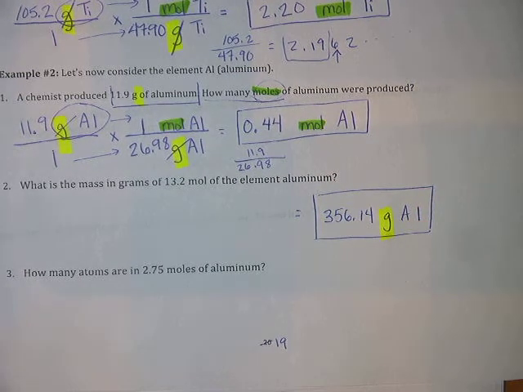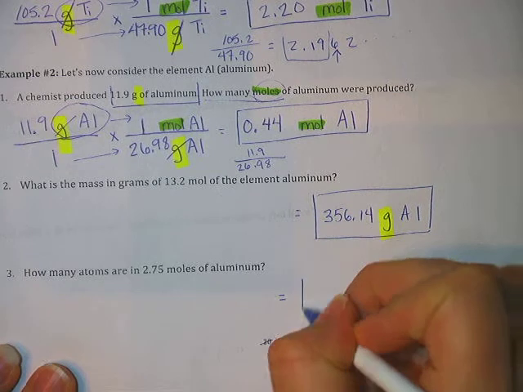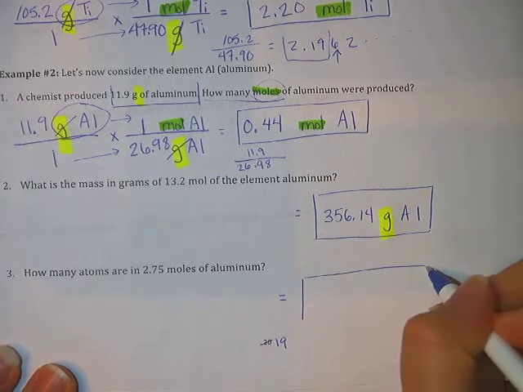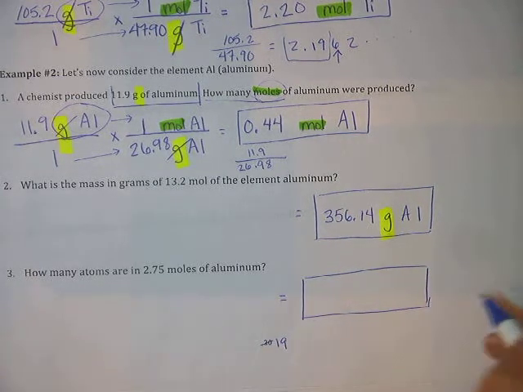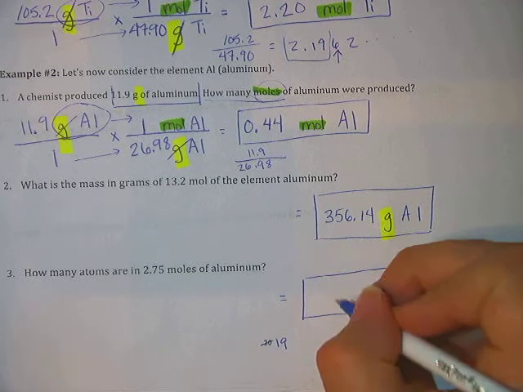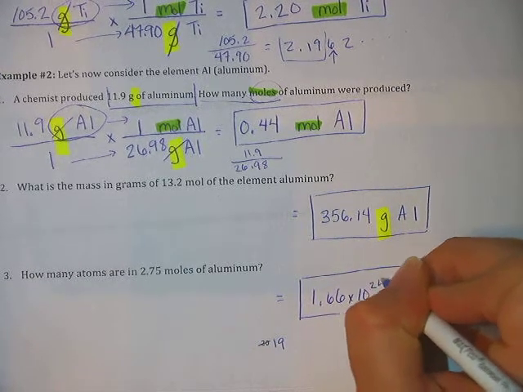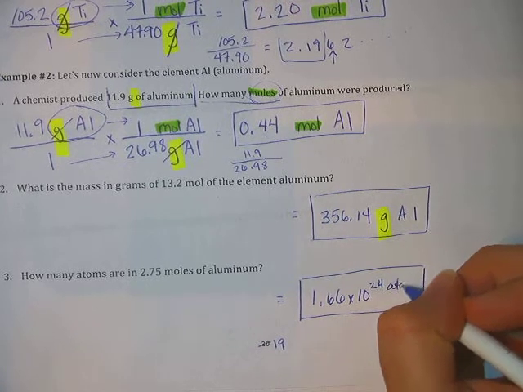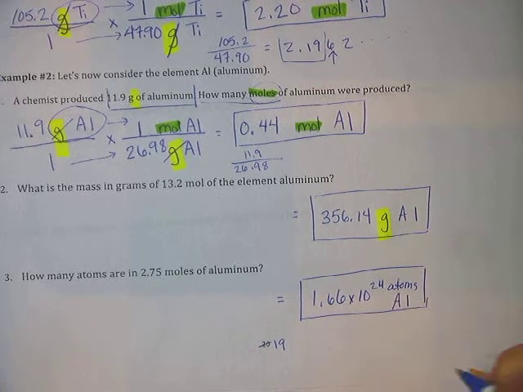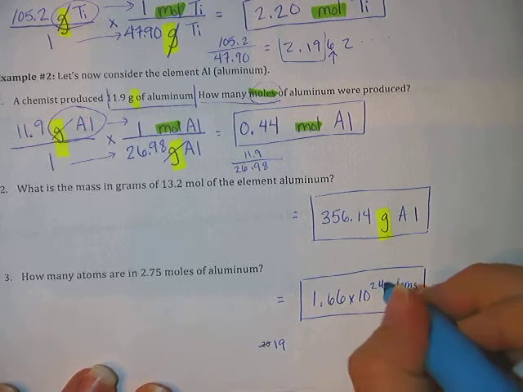And I'm going to tell you that the answer to number 3 is, let me double check this before I write this down. Yeah, 1.66 times 10 to the 24th. I did not leave myself enough space. Atoms of aluminum. That's your answer to number 2 and your answer to number 3.